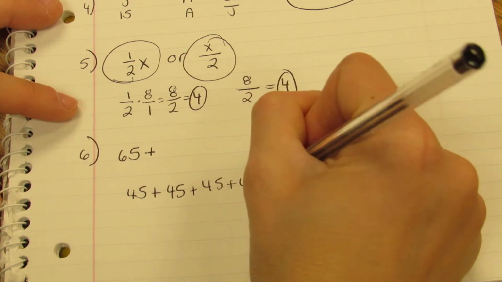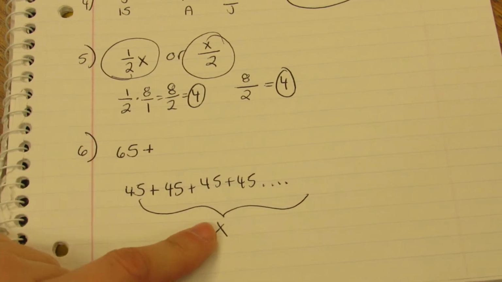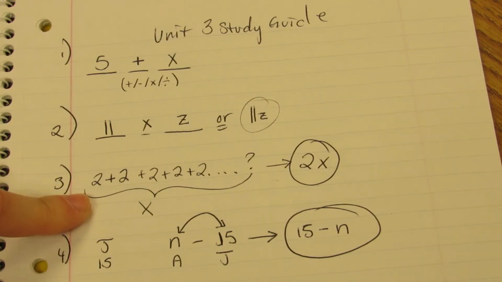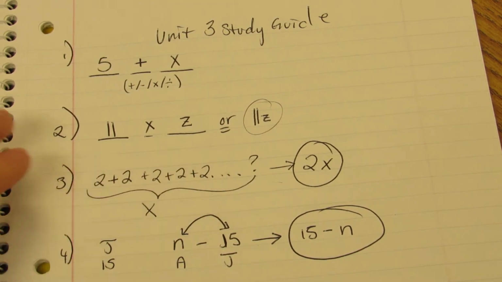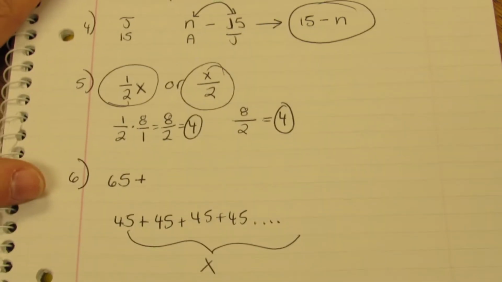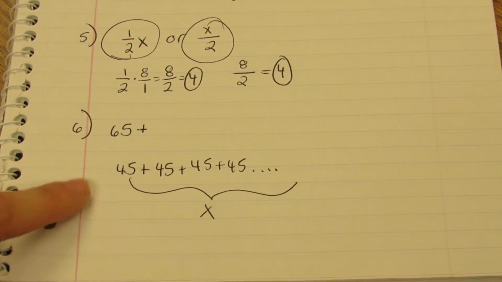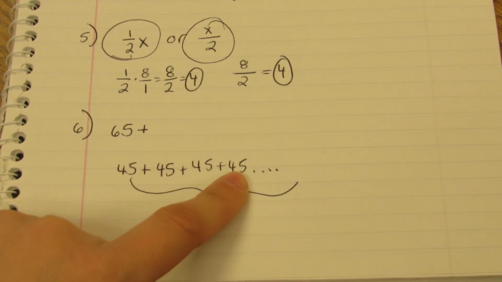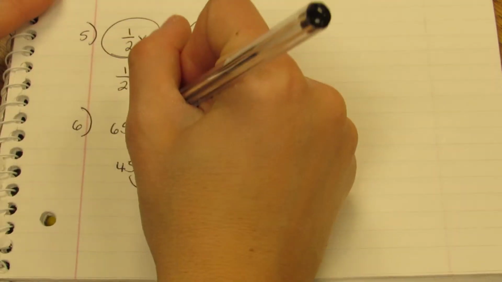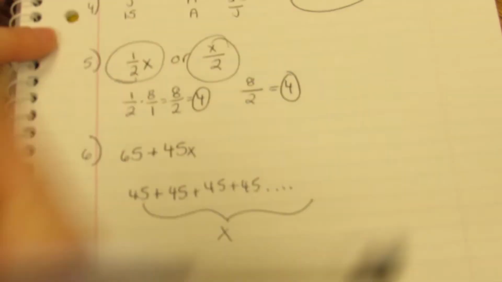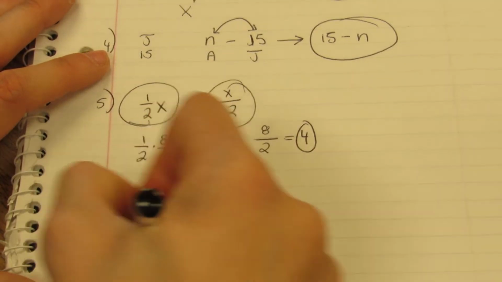So this is for each hour. But we don't know how many hours they're working, so we can represent that with an X. This looks a lot like number 3, right? We don't know the amount of students, but we know how many bracelets each student would get. So if we look at number 6, again, we don't know the amount of hours, but we know how much this company charges per hour. So the way we can represent this is 45 times X. So my expression would be 65 plus 45x for that problem.